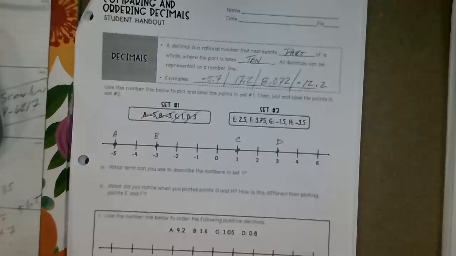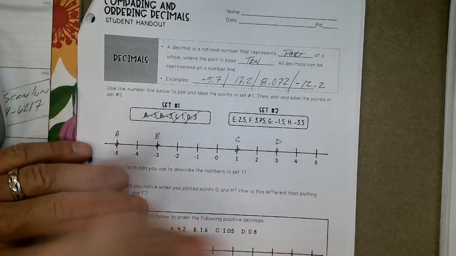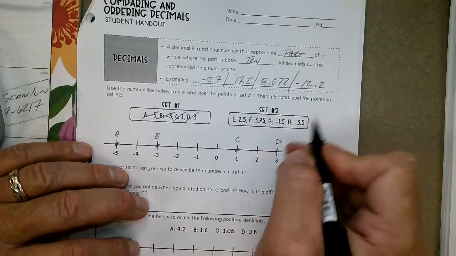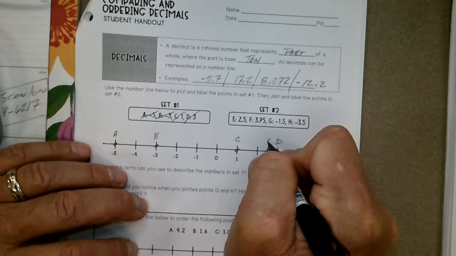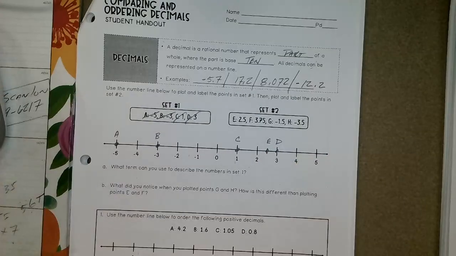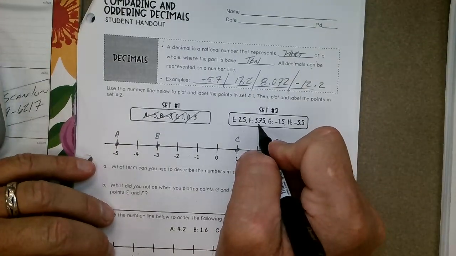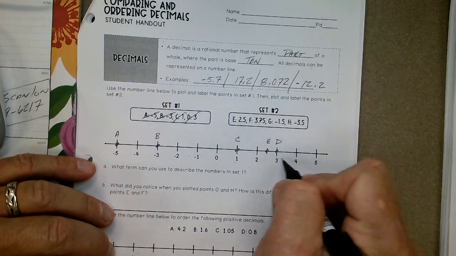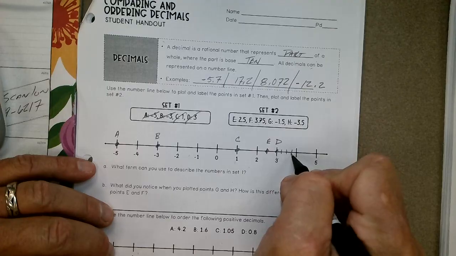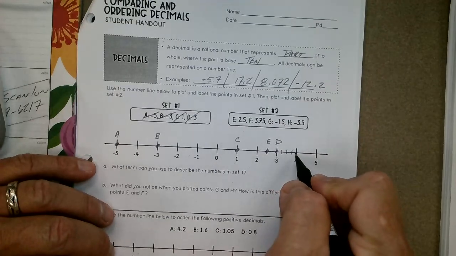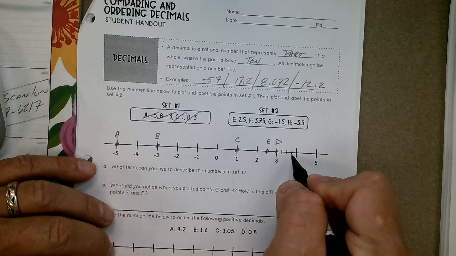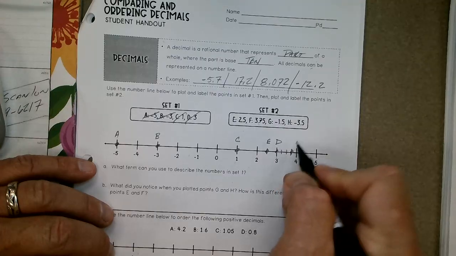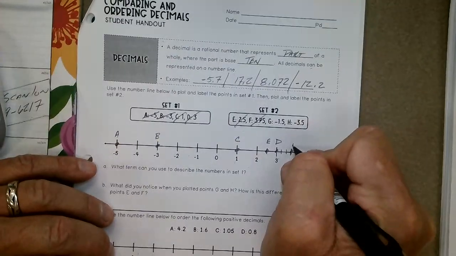The next set will be a little bit more challenging. Taking a look at these. Letter E, 2 5/10. So here's 2, here's 3. Letter E would be right there, dead in the middle between 2 and 3, because it's 2.5 as a fraction. 3 75 hundredths. So we have to go between 3 and 4. If we broke this down into 4 equal sections, 1, 2, 3, 4, thinking of money, 3 1/4, $3.50, $3.75. So that's going to be letter F right there.